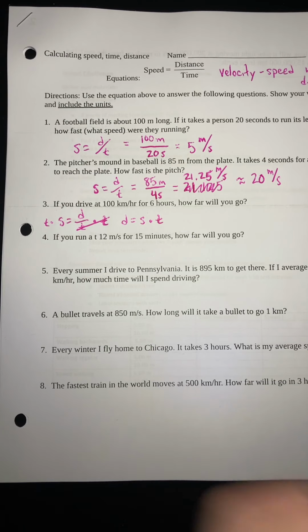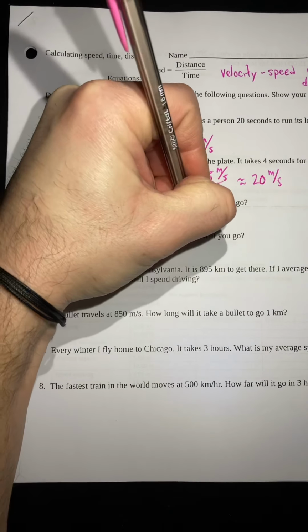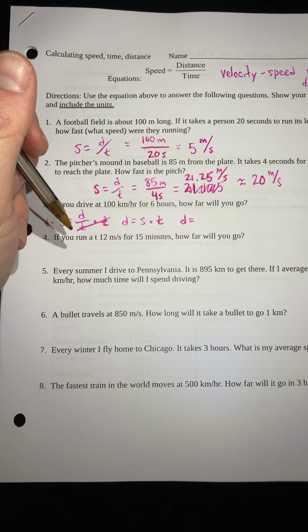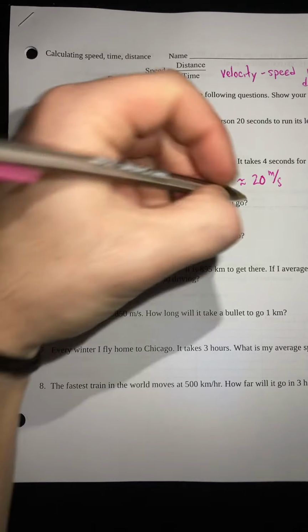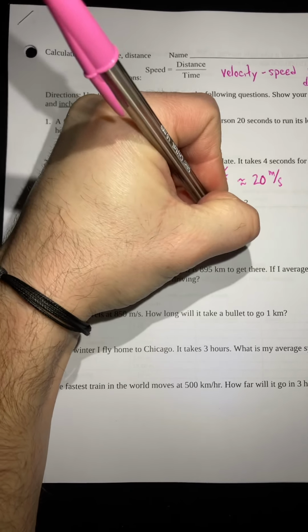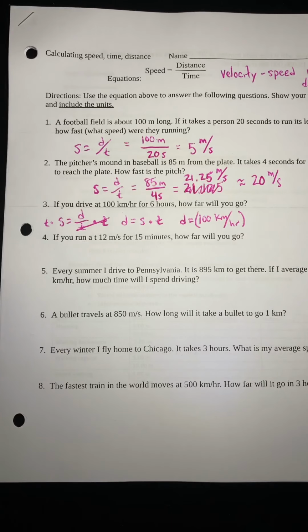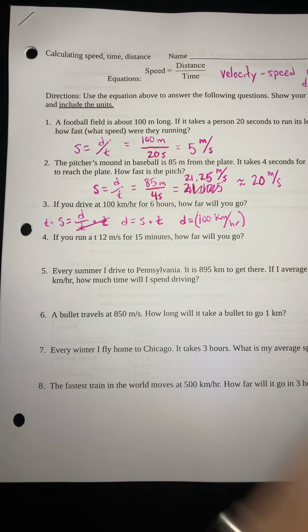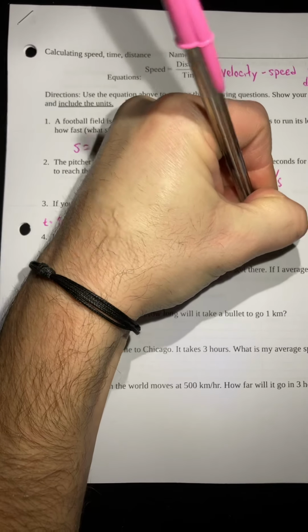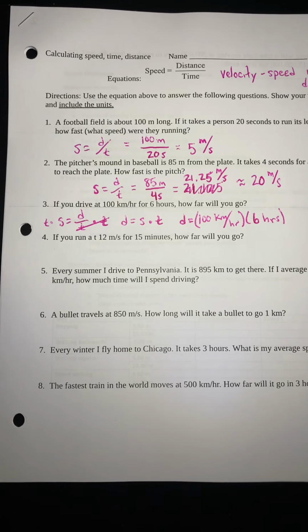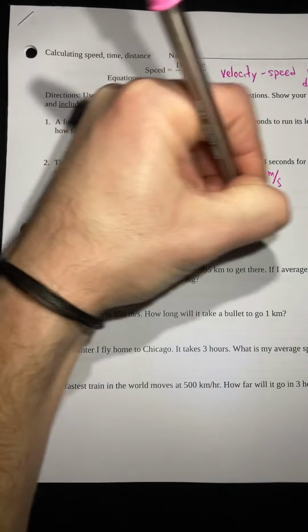All right. Now, if distance equals speed times time, our speed is what? 100 kilometers per hour. And what is our time? 6 hours. All right. So in this case, hours are going to cancel out.